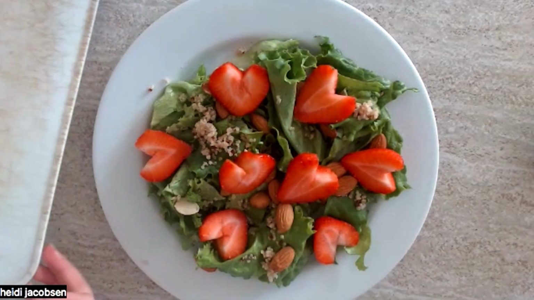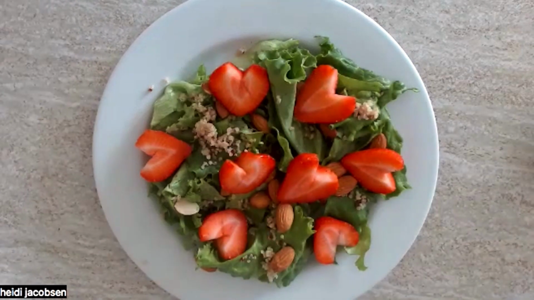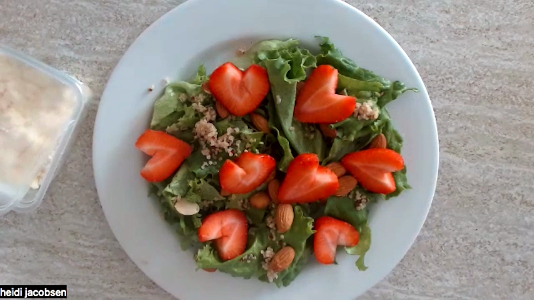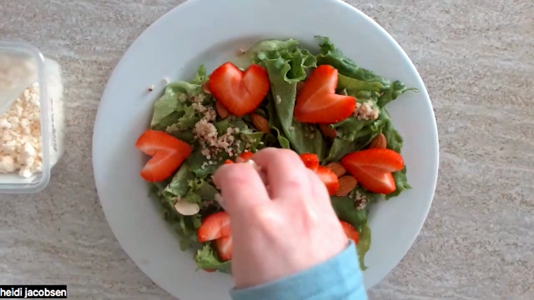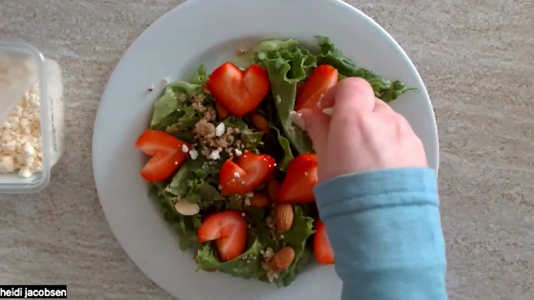And my last of the 5 food groups is going to be my dairy. So I'm going to use these cheese crumbles. And sprinkle those on top.